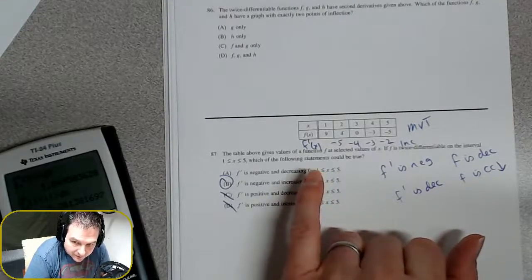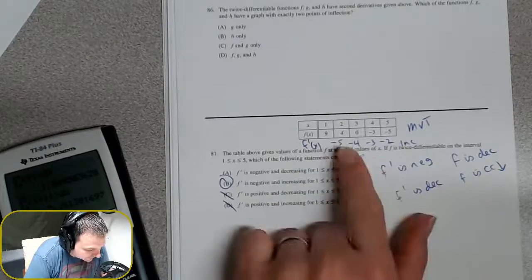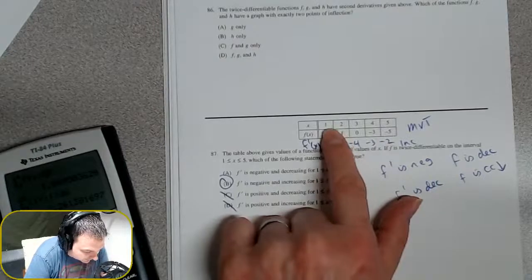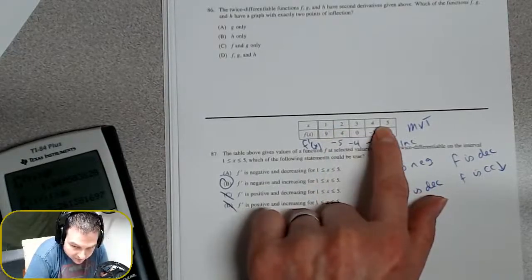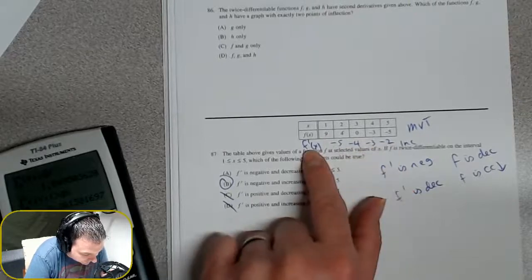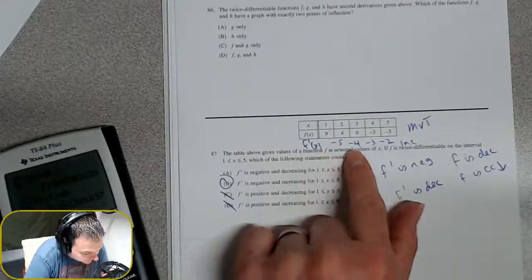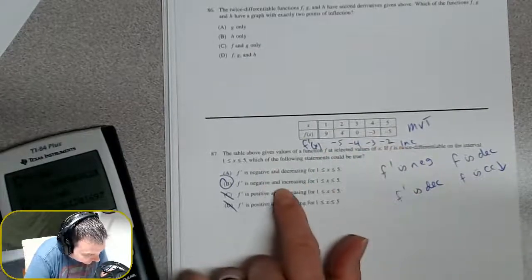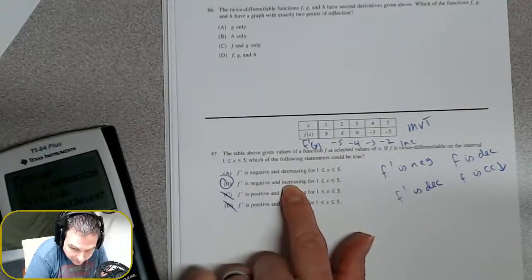Did that work for everybody? All we did is I used mean value theorem to find the rate of change. Lucky me, they were all changing by 1, so I didn't have to do rise over run. I just see the change. Negative 5, negative 4, negative 3, negative 2 for f prime, and those numbers are going up, so f prime is increasing.